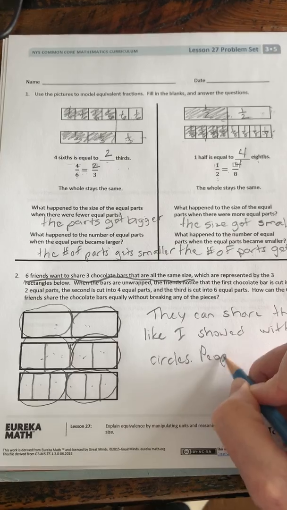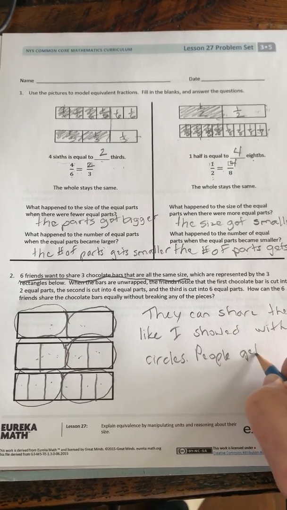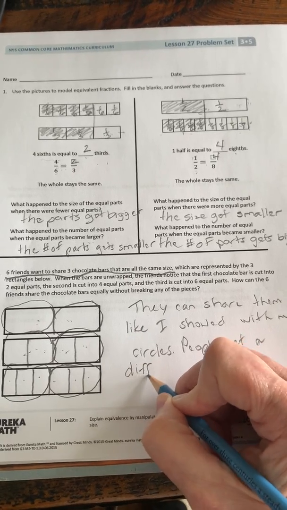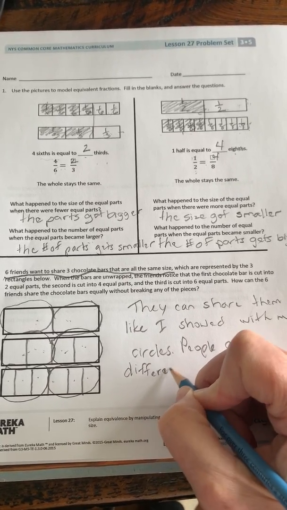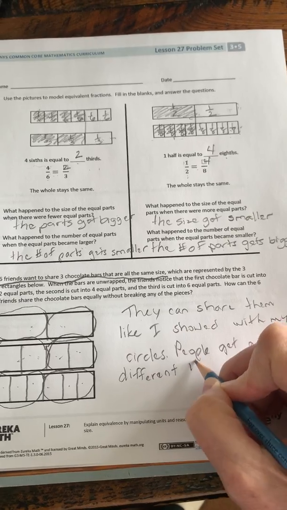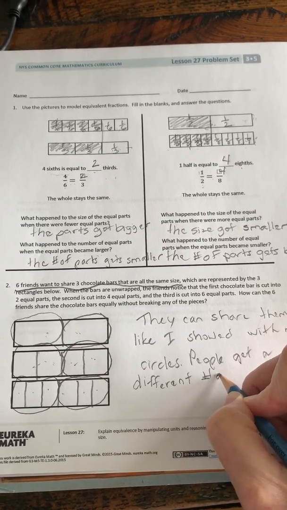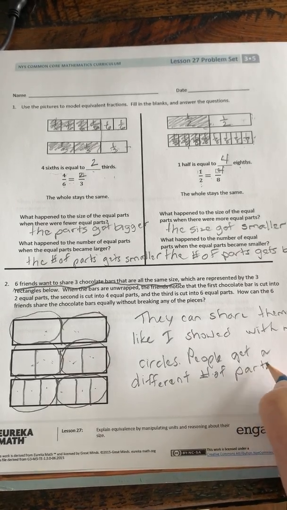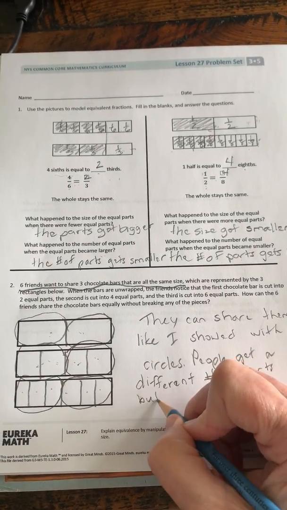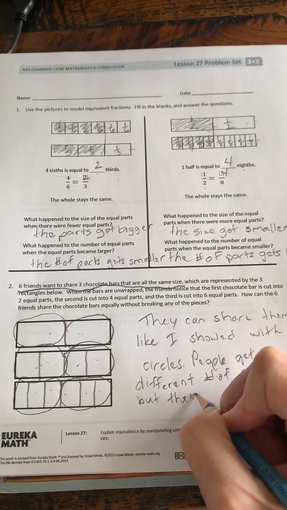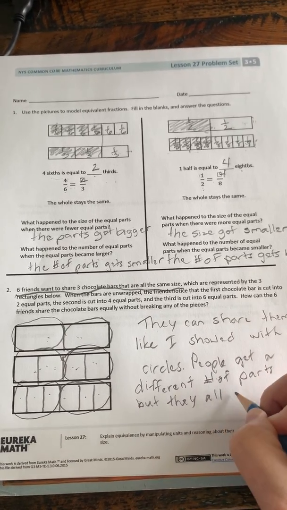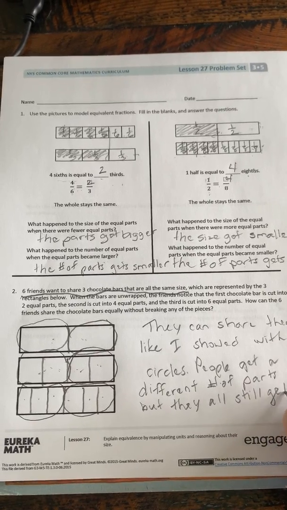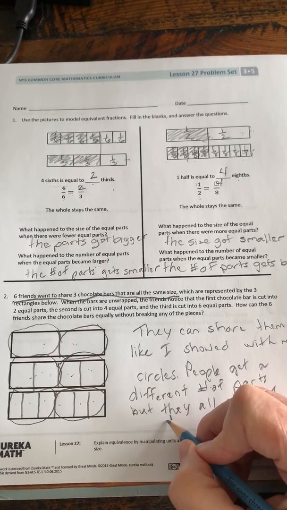People get a different number of parts, but they all still get 1/2.